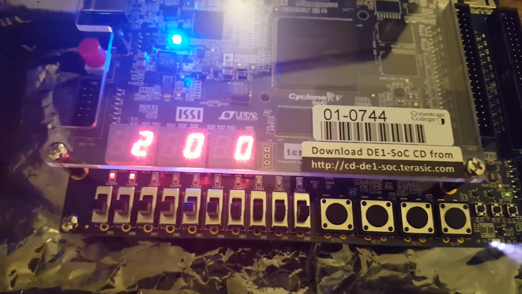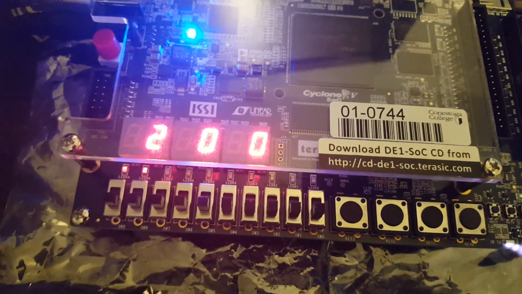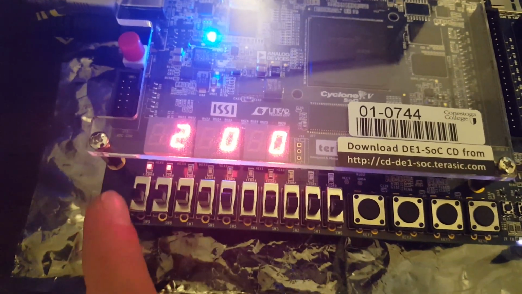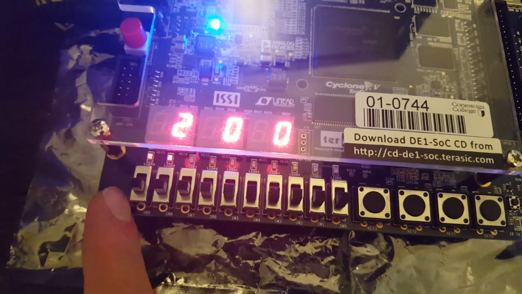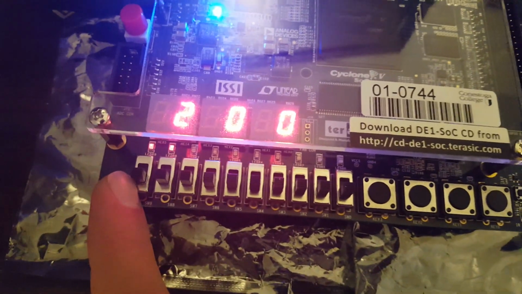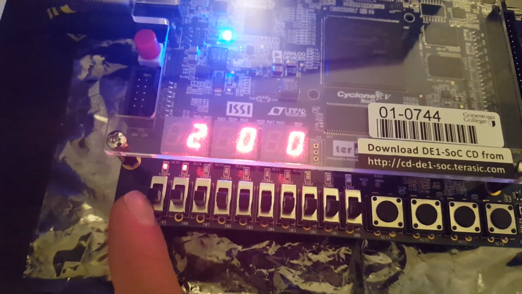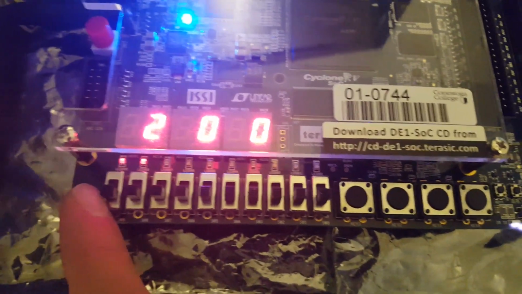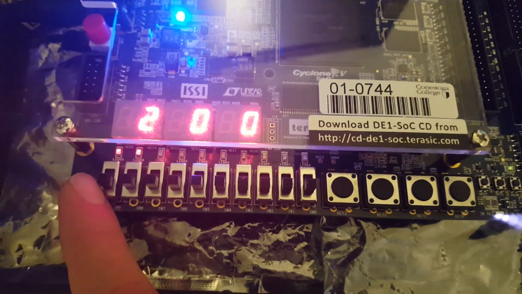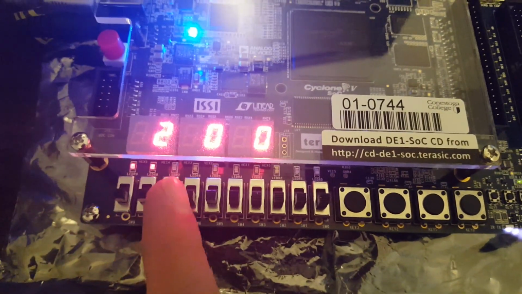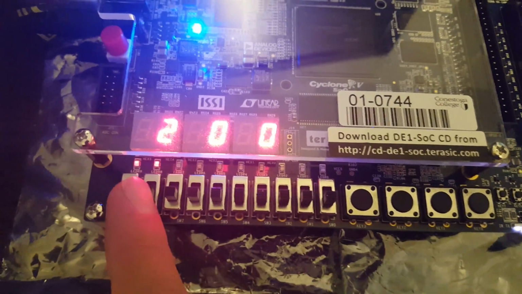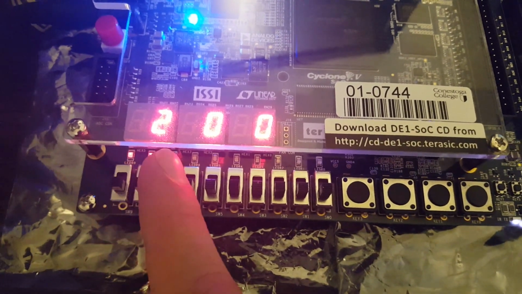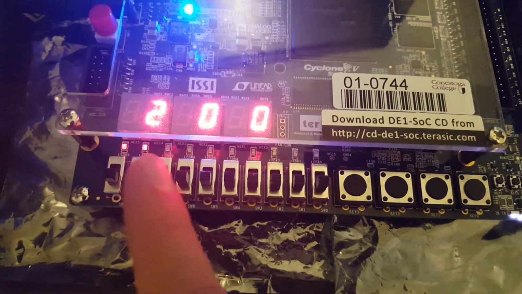So if I want to put a value into my register file, first of all I need to make sure that the last switch, switch 9, is pulled to 0, so that it knows it's in the configuration for the select for the register file. And here comes the demo. So for example, these 3 switches are used to input data into the register file.